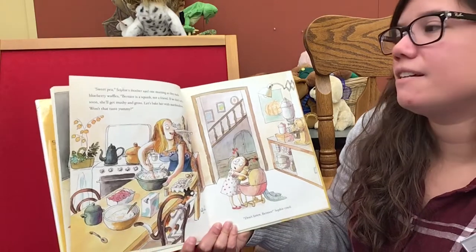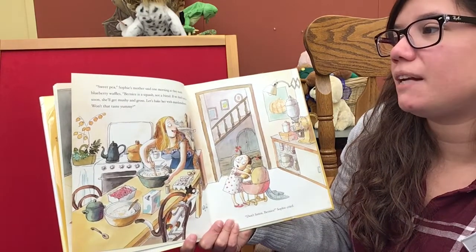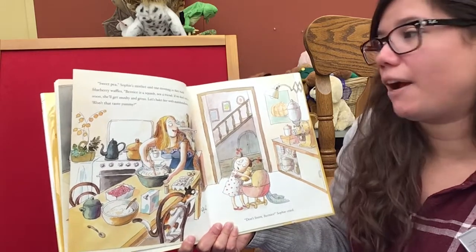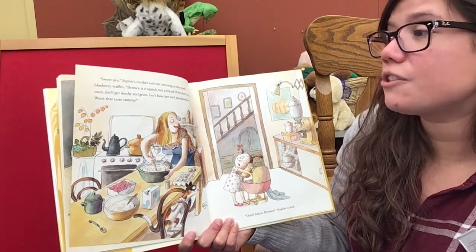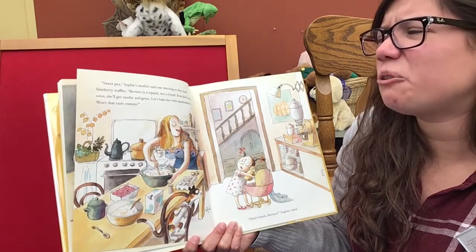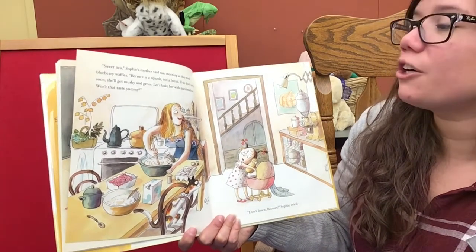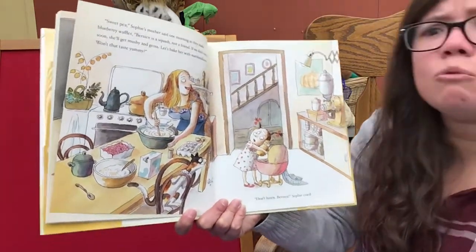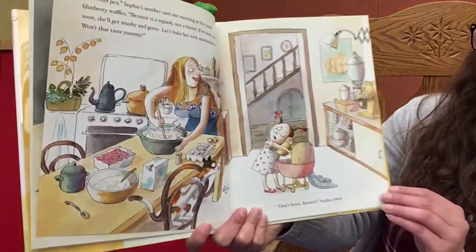"Sweet pea," Sophie's mother said one morning as they made blueberry waffles. "Bernice is a squash, not a friend. If we don't eat her soon, she'll get mushy and gross. Let's bake her with marshmallows. Won't that taste yummy?" "Don't listen, Bernice," Sophie cried.